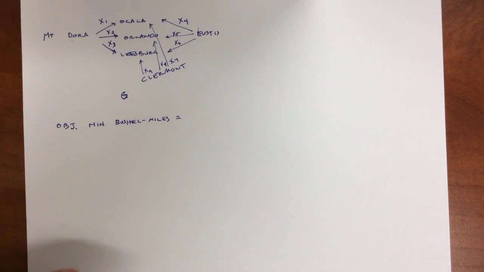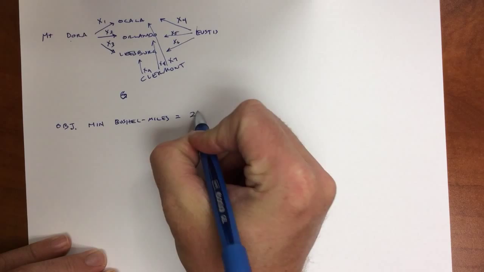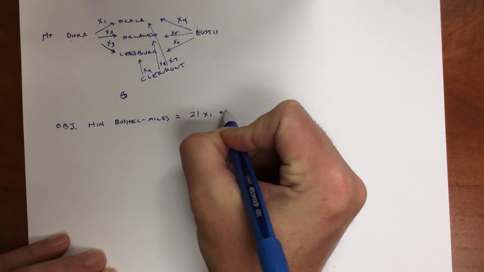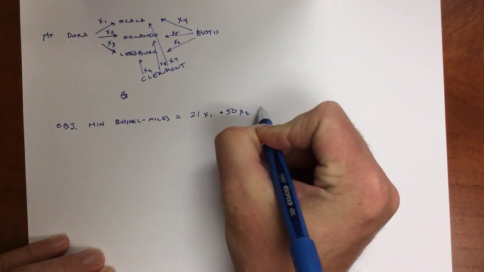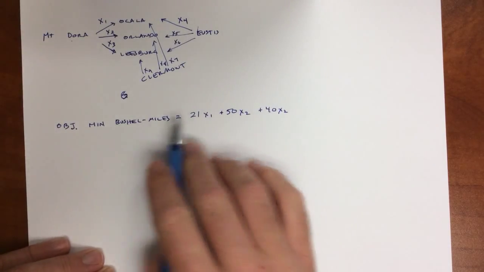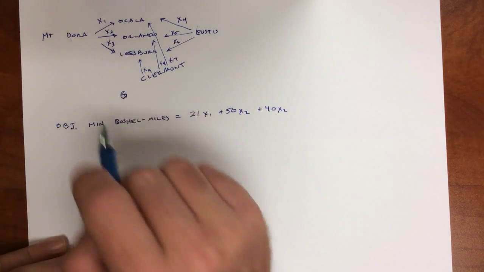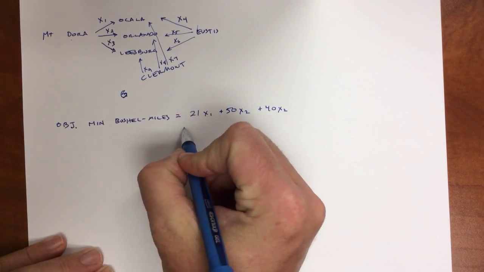So our objective now, you'd write out, is to minimize bushel miles, which is 21 x1 plus 50 x2 plus 40 x3, because that's 21 miles from Mount Dora to Ocala, and we multiply that by the number of bushels that we send in order to get bushel miles.